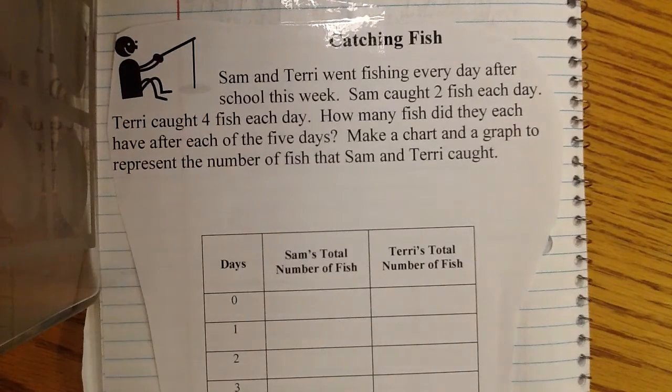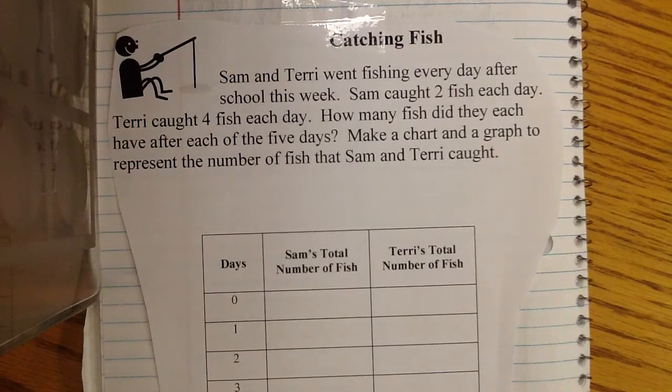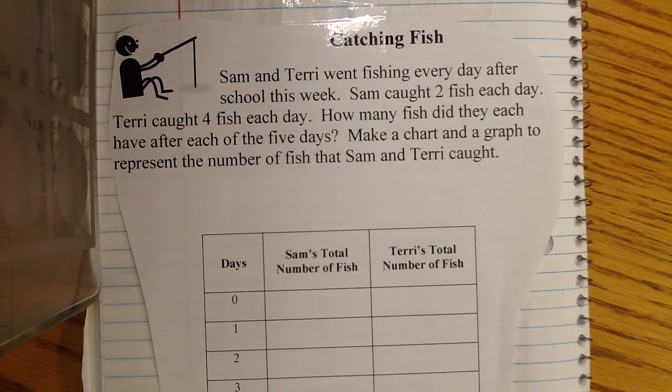Okay, so today we're starting a new unit. We're looking at when you have data or information, how to make tables, how to put them into graphs, and then how to write patterns and analyze that information. So people in life use this to predict what will happen in the future. So we're going to look at ways that we can do that.